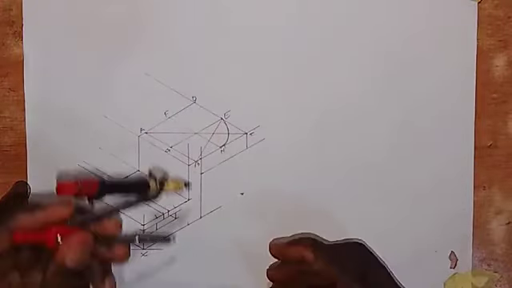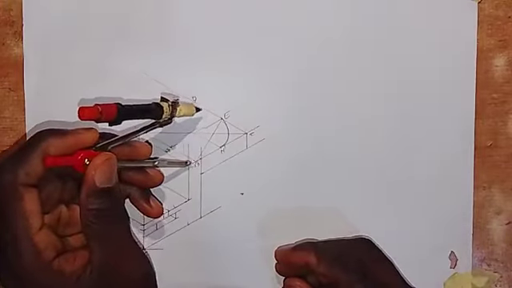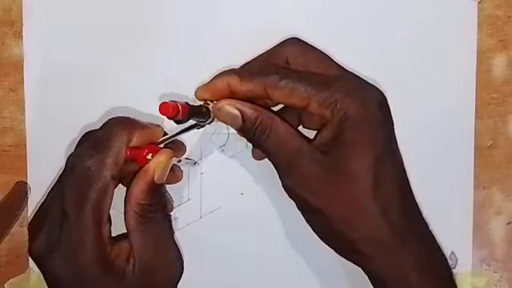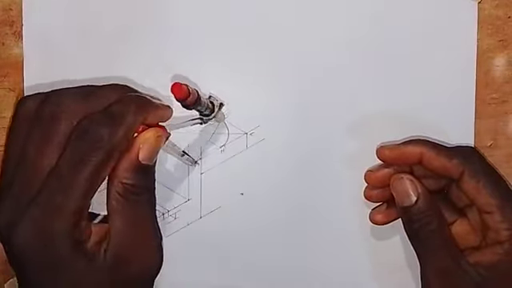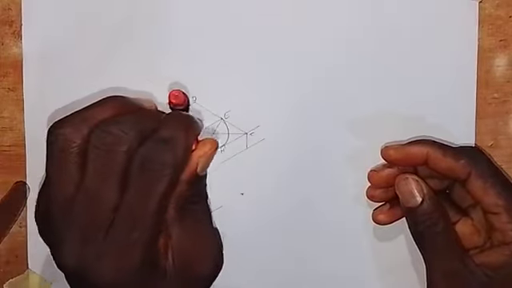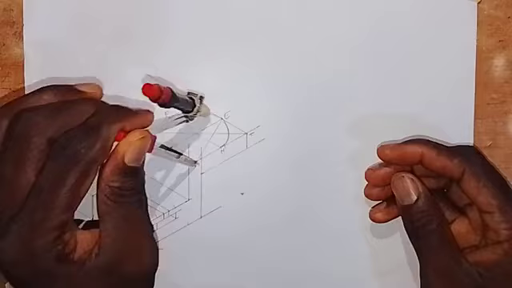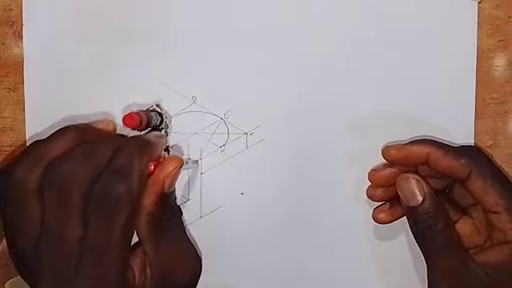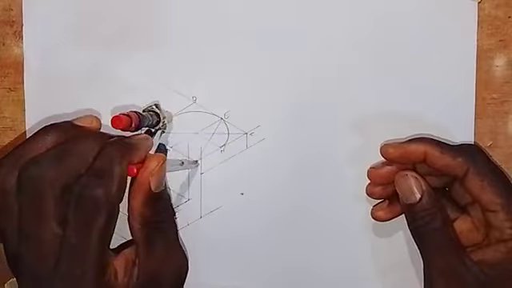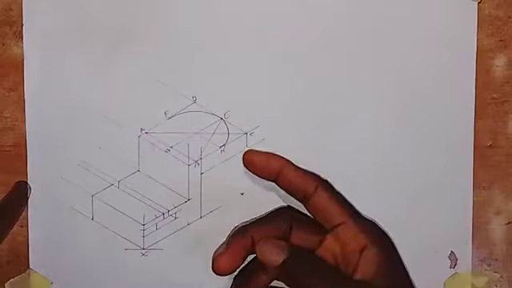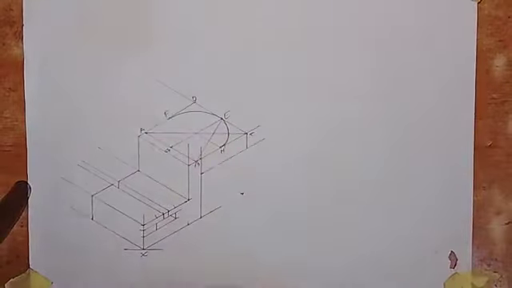Then putting the pin of the compass at this point, I will extend the pen point here. All right, if I draw this, it goes in this direction. So we have the semicircle on this face now. We have it on this face, but the curve is also down here, so that has to be shown.